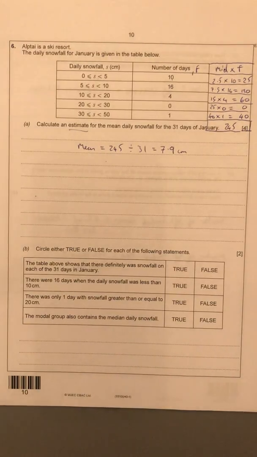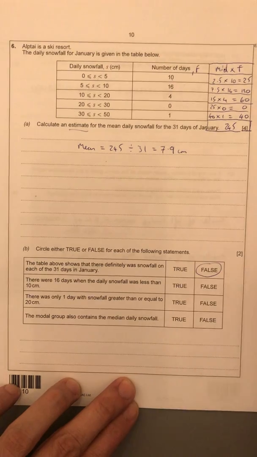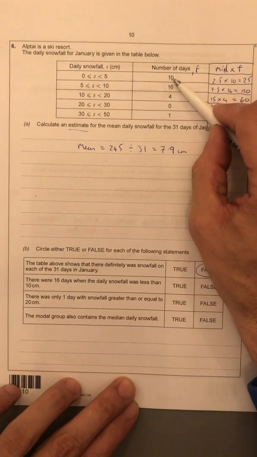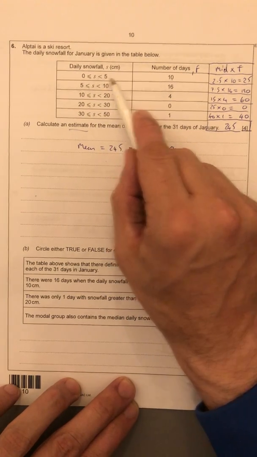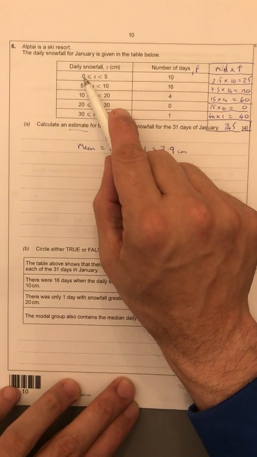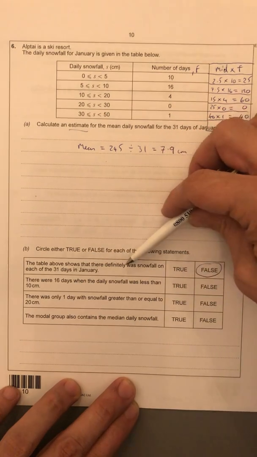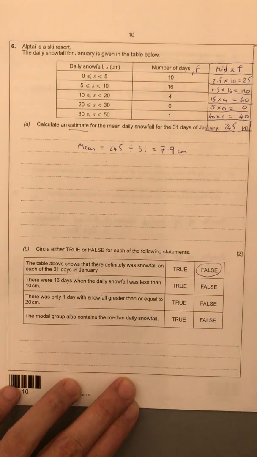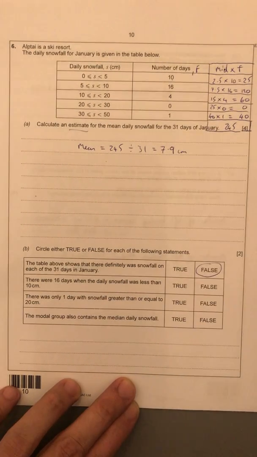Part B says circle true or false for each of the following statements. The table above shows that there definitely was snowfall on each of these 31 days in January. So is that true or false? Well, that's going to be false, because in each of these 10 days, all you know is that there was snowfall from 0 up to, but not including 5. So on each of those 10 days, there could have actually been no snow at all. It says the table shows that definitely there was snowfall on each of these 31 days. But there could have been one of these days, or 2, or even 10 of them where there was no snowfall at all. So that one's going to be false.